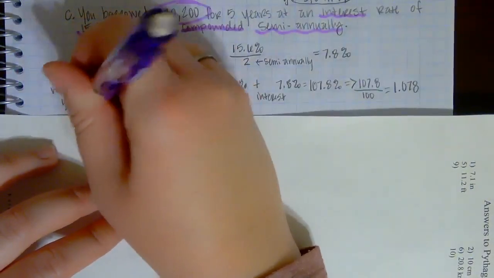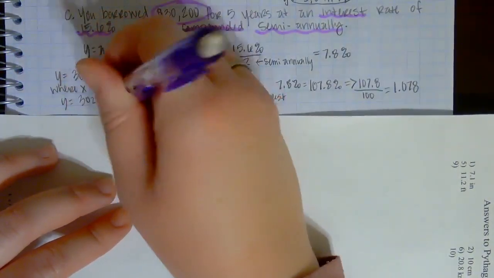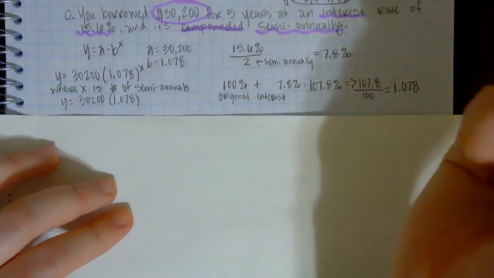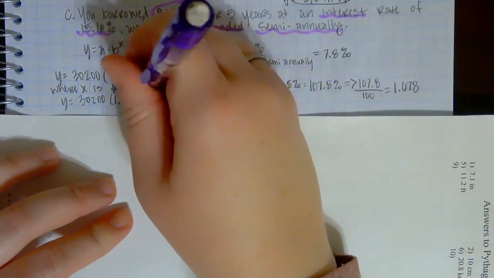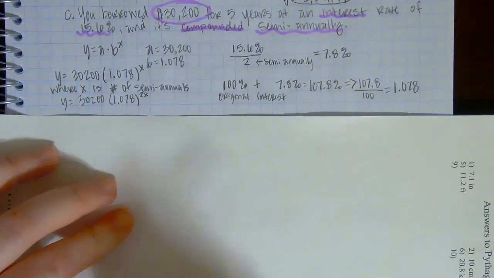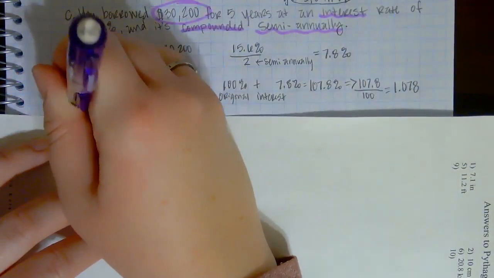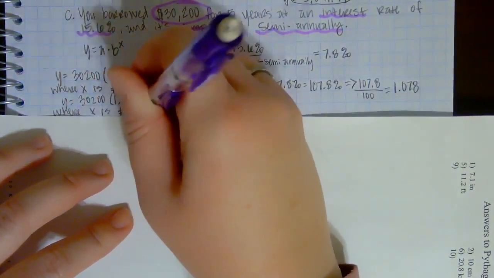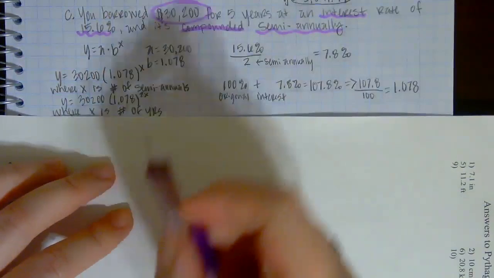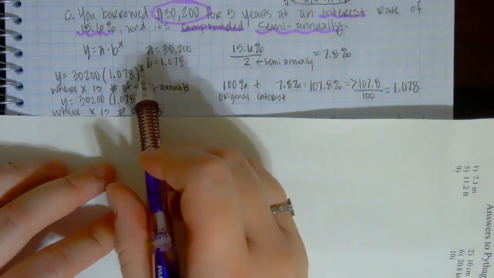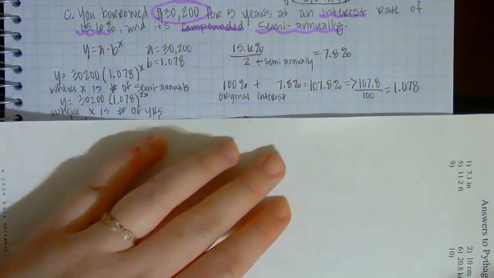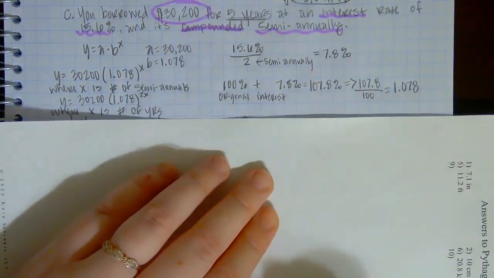The other way, remember, is 30,200 times 1.078, and then semi-annuals, there's 2 of them per year, so that's going to be 2x, where x is the number of years. So this one you have to think of before you substitute it in for x, and this one, the 2 is already there, okay? Notice, by the way, it does say 5 years, so that means we've got to find out what that actually is now.